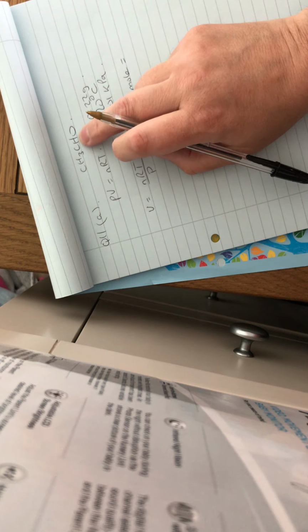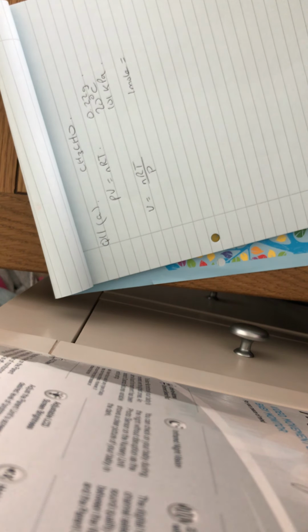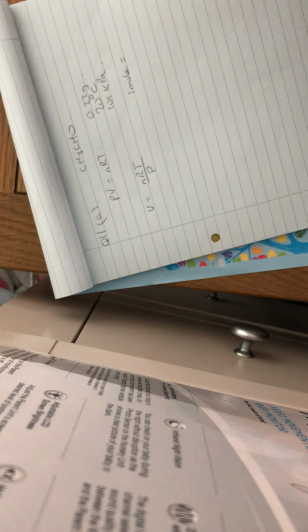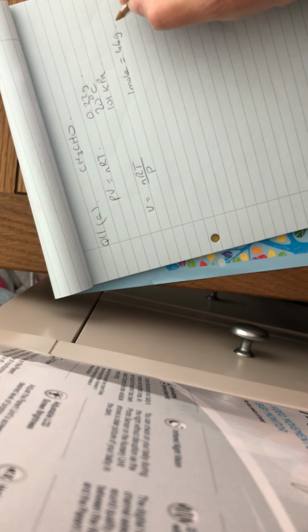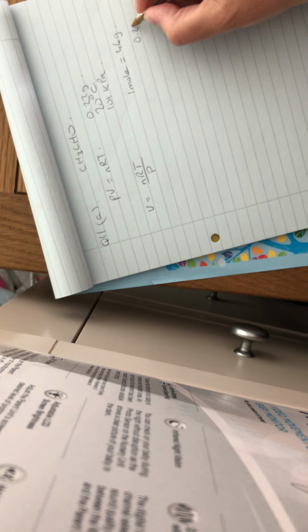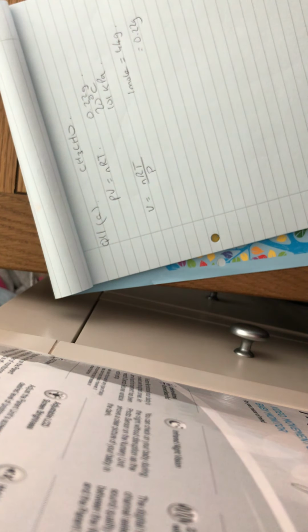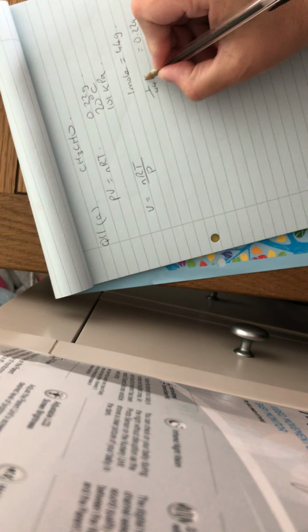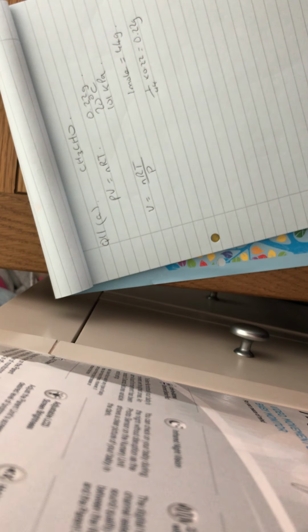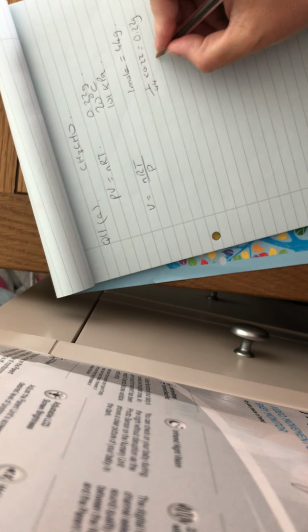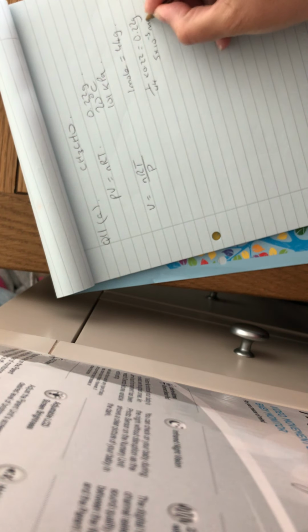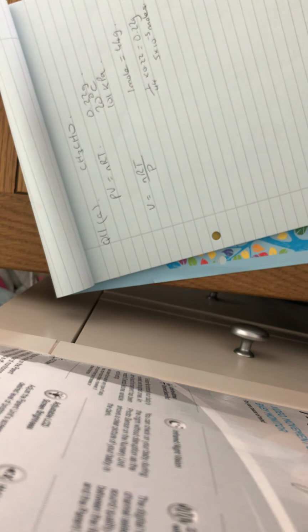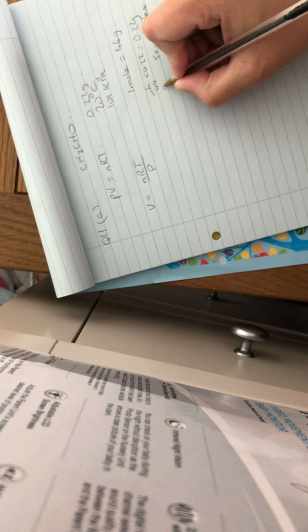So 24, 4 and 16 is 44 grams. So 1 mole is 44 grams. I didn't have 1 mole, I didn't have 44 grams, I had 0.22 grams. So how much of a mole did I have? It's 1 divided by 44 multiplied by 0.22. So I had 5 by 10 to the minus 3 moles. And did it say anything about it being 0.22 grams? Nope, it's just assuming that that's the number of moles. Perfect. So that's your n.